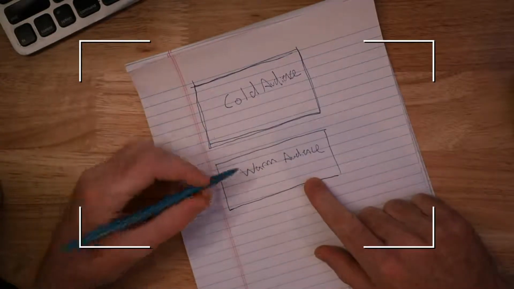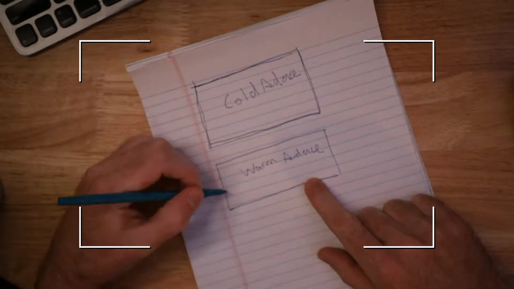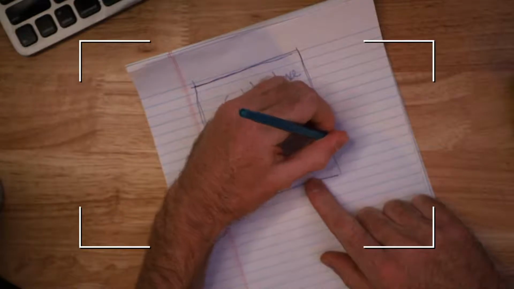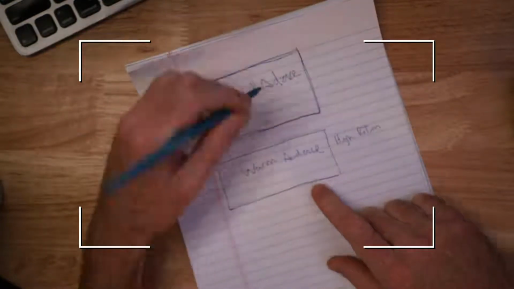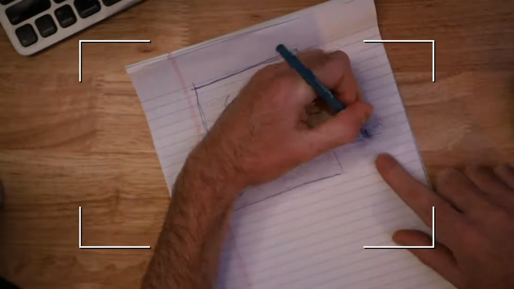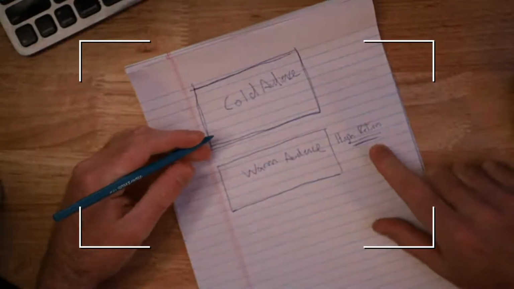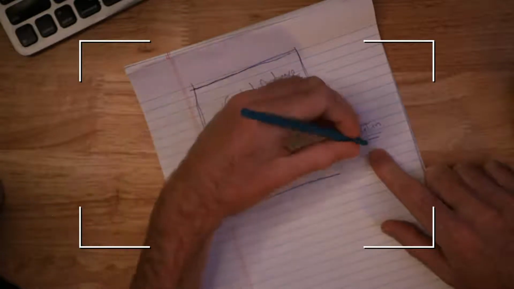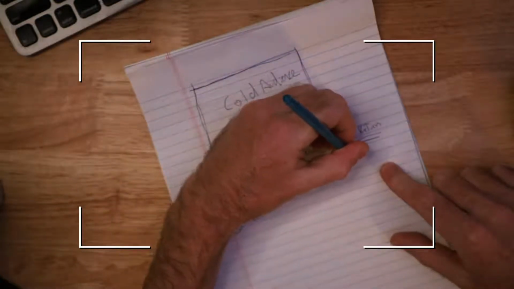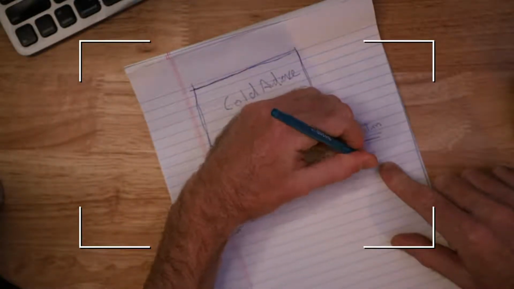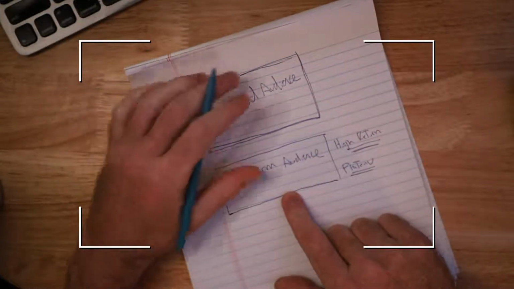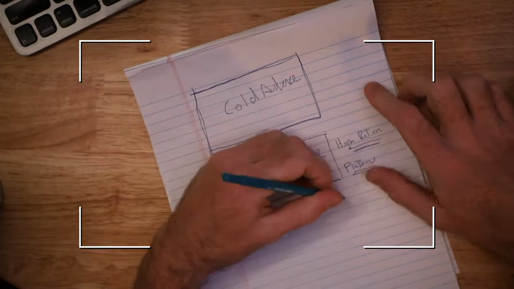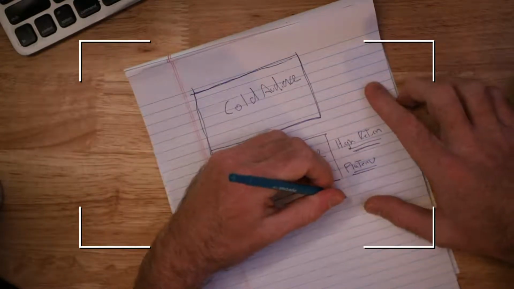When you spend money on this warm audience, you're going to have a high return. However, you're going to see that this is going to cap out. You're going to plateau, because there's only so many people that are in it. Okay? We're going to come back to that in a little bit when we talk about scaling.